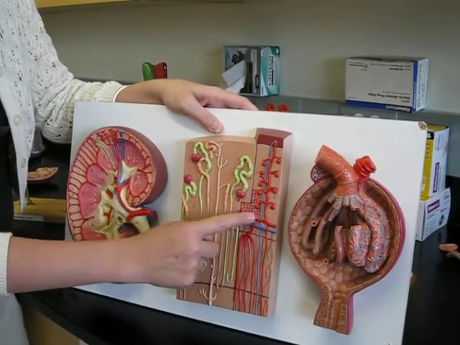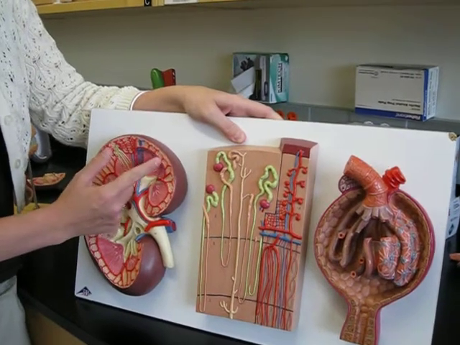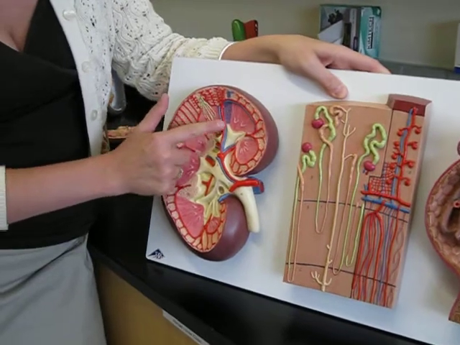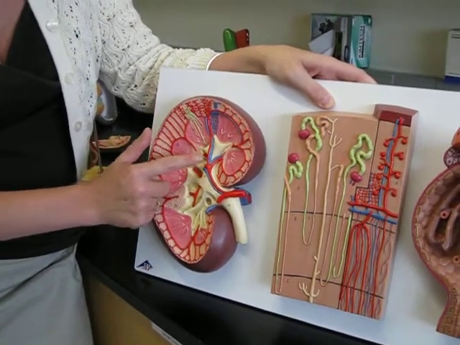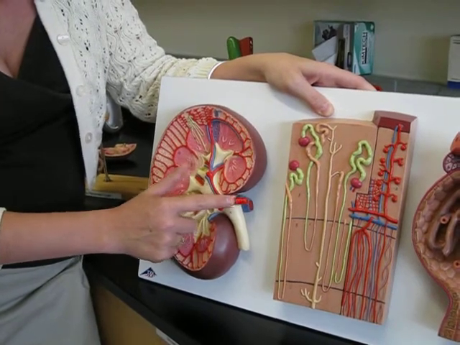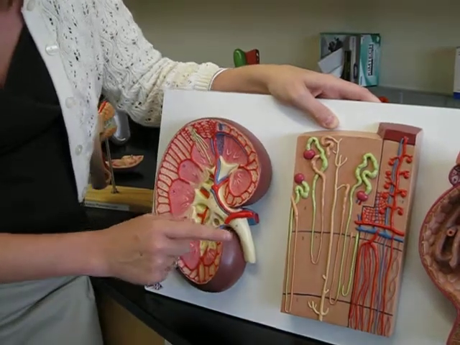The arcuate arteries, which arc around. You can see the arcuate arteries here, forming the cortical radiate arteries. And then the arcuate arteries are fueled by these interlobar arteries, which all branch from the segmental arteries, which branch from the renal artery. The veins have a similar nomenclature. They're just called veins instead.